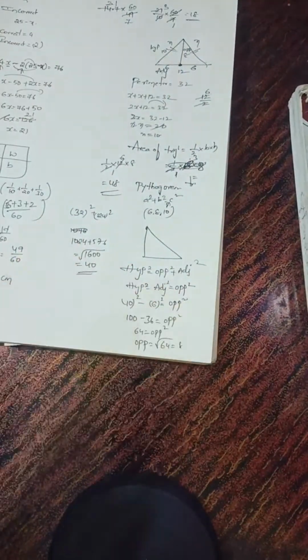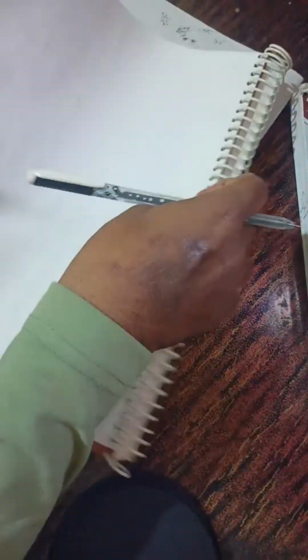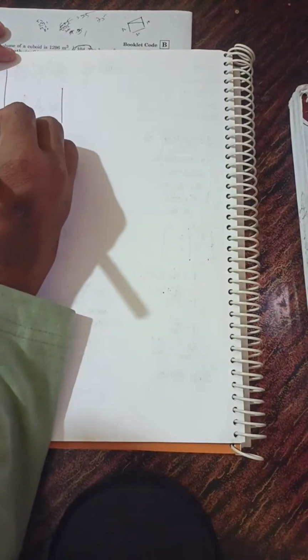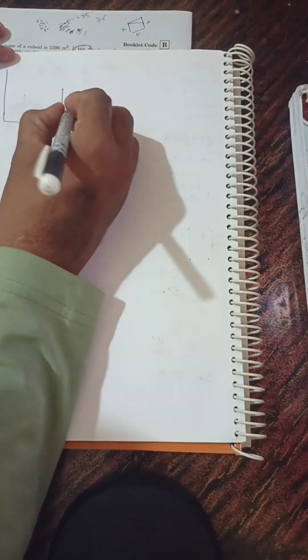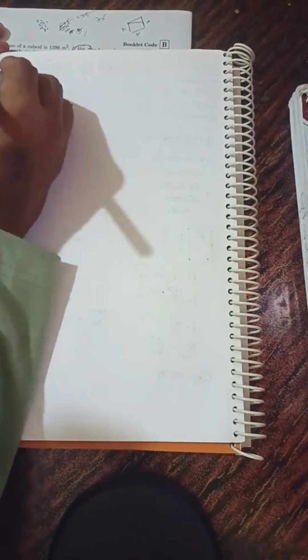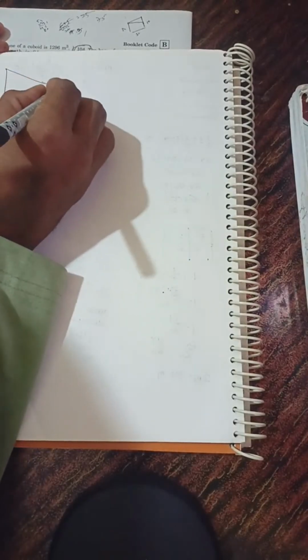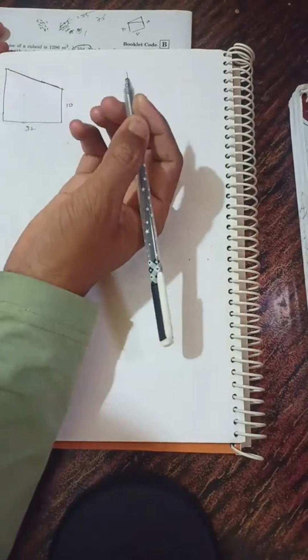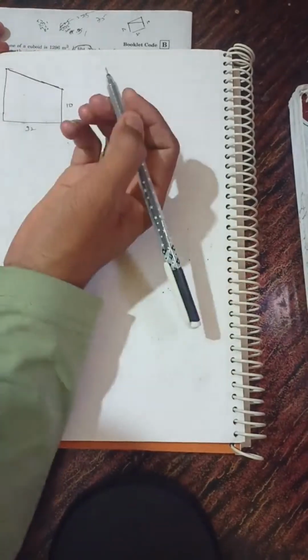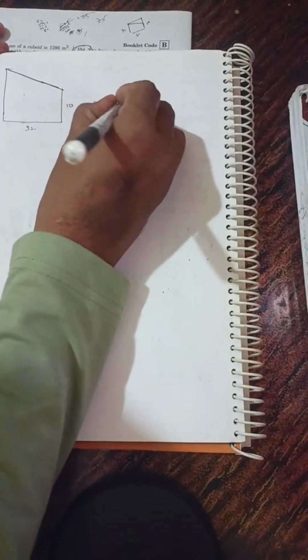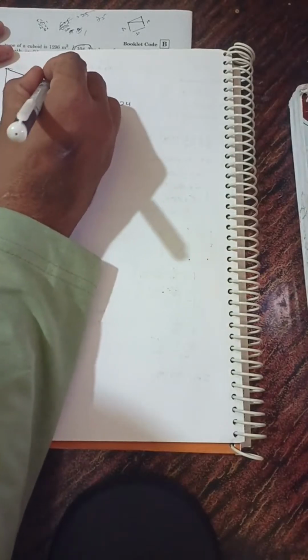I am going to explain this problem in detail. These are the two vertical poles. This is 32, this is 10, this is 34. I am drawing a line from here to here. Subtracting 34 minus 10, we get 24.